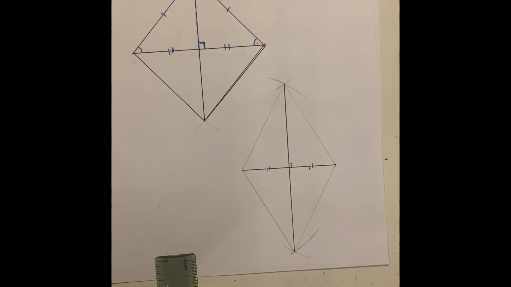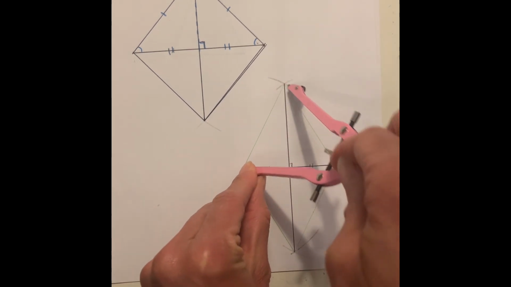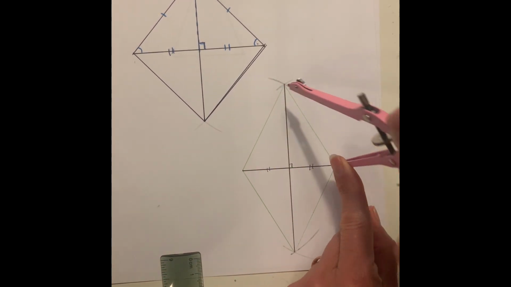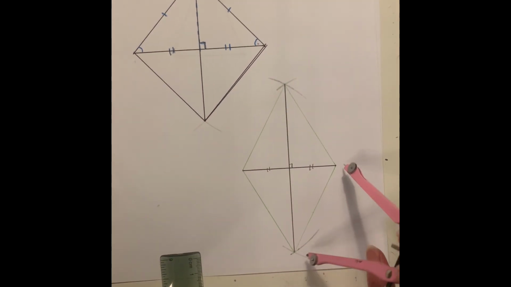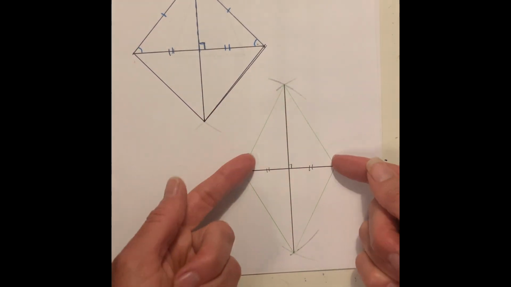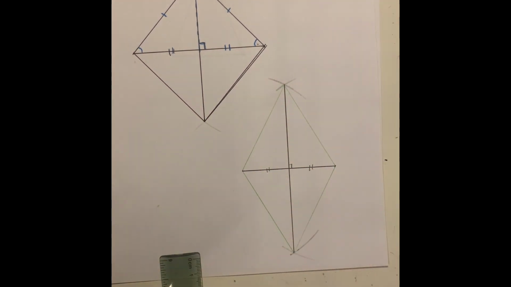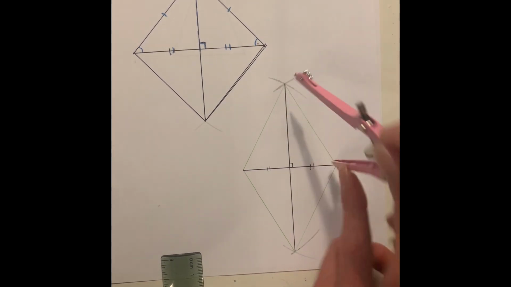So when I'm using my compass, all I'm doing is measuring the lengths of where those sides of that triangle meet up there. That's why I'm making that arc. And where do they meet down here? That's why I'm making my arc. We save ourselves the trouble and don't draw the lines of the triangle, but that's how we are creating a perpendicular bisector.